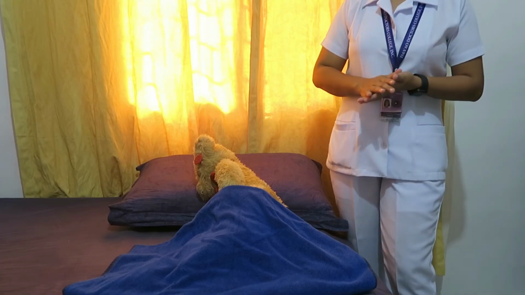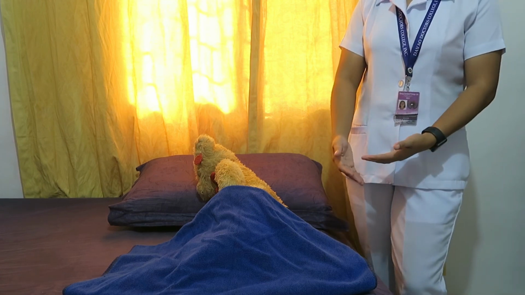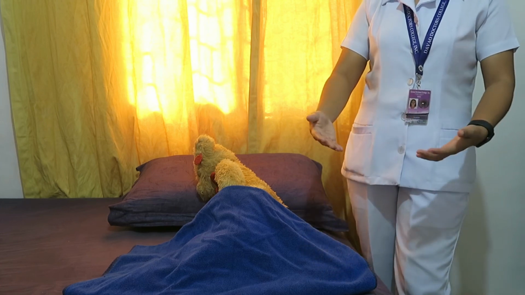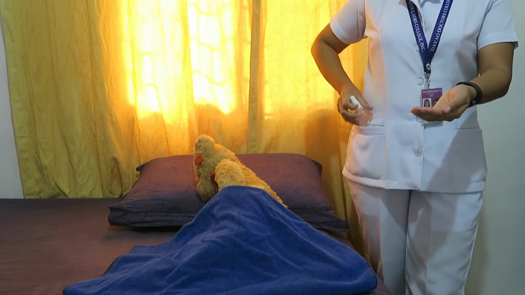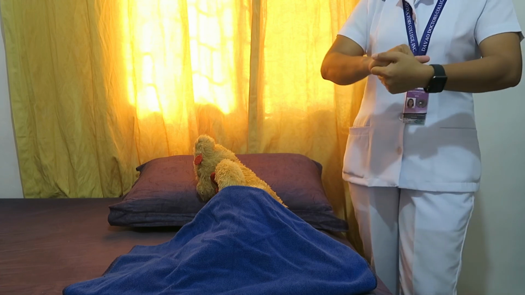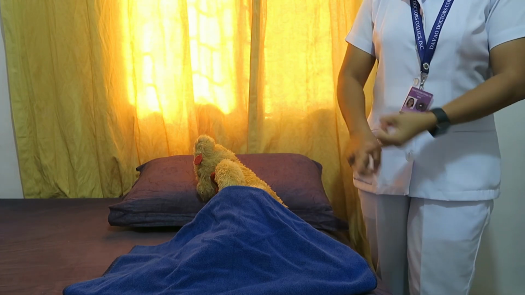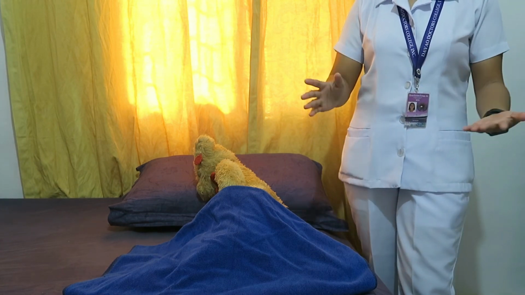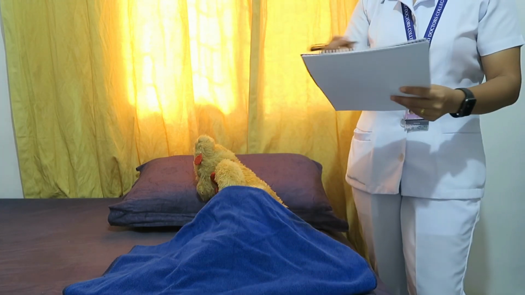Remove and discard gloves and perform hand hygiene. This is to deter the spread of microorganisms. So let's assume that I've already removed my gloves. All I need is to perform hand hygiene. So let's perform the hand hygiene or our sanitation. After that procedure, let's document all relevant information: the time of administration, drug name, dose, route, and the client's reaction. This is for future reference. So let's document all the information.